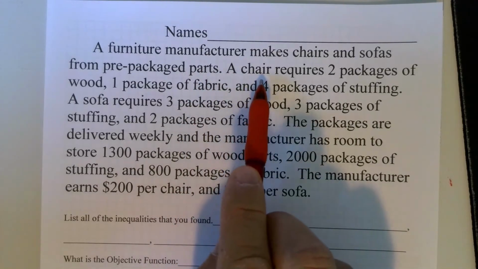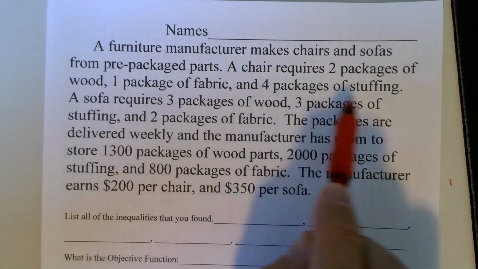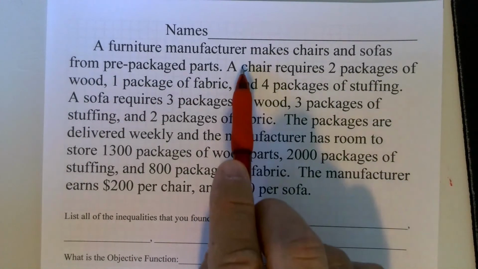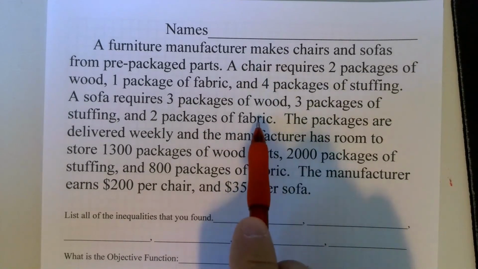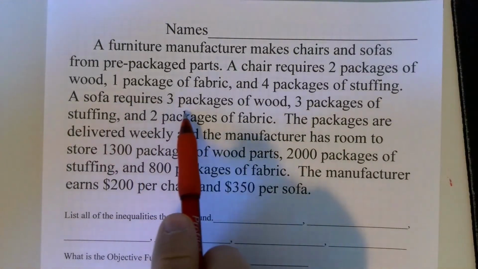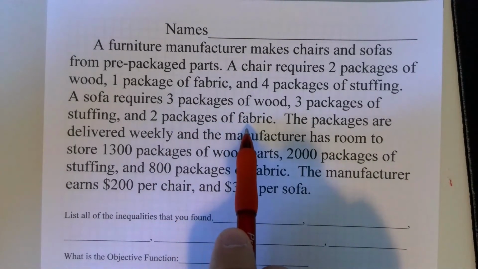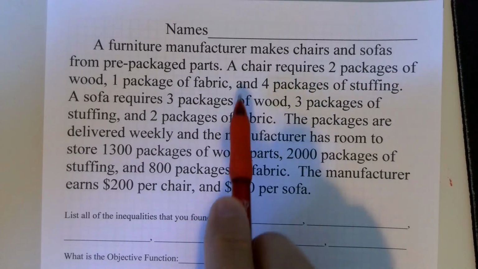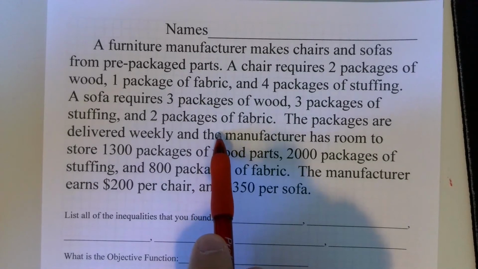Okay, so a chair requires 2 packages of wood, 1 package of fabric, and 4 packages of stuffing. So there's 3 sets of supplies that go into the chair. A sofa requires 3 packages of wood, 3 packages of stuffing, and 2 packages of fabric. Awesome. So the same 3 things go into it, just different amounts. Again, we're trying to keep this simplistic so that we can do it still here.